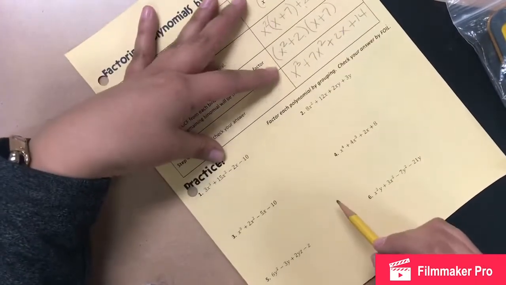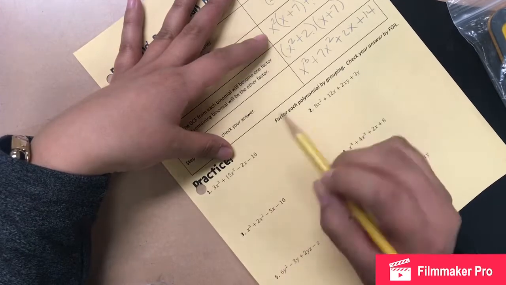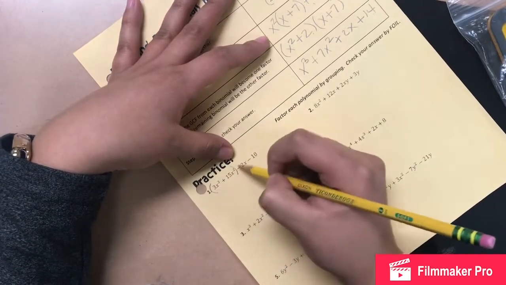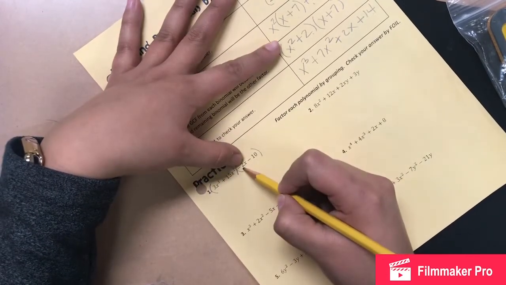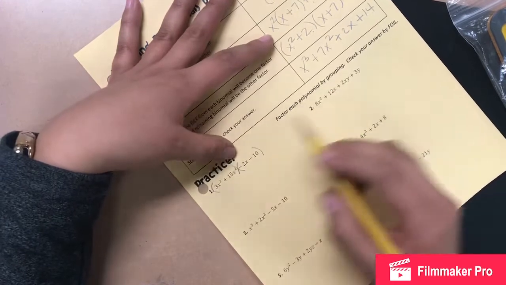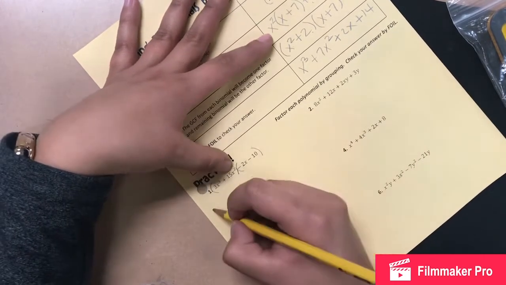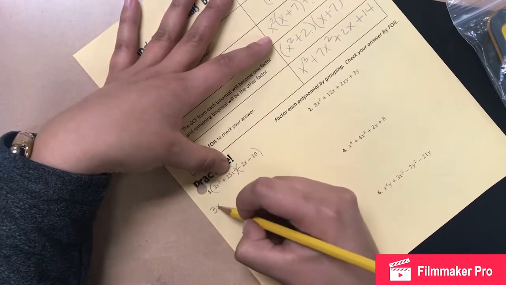So first, I check, it is 4 terms, so that means I'm going to factor by grouping. Okay, break it up into 2 binomials, include the sign that's in front of the third term, just FYI. All right, so my GCF of 3x cubed and 15x squared, 3 and 15 have a GCF of 3, and x cubed and x squared have a GCF of x squared.